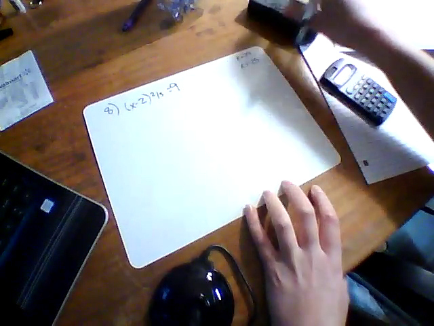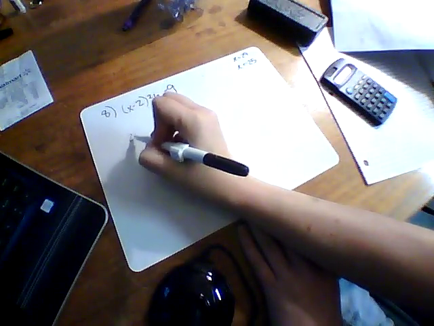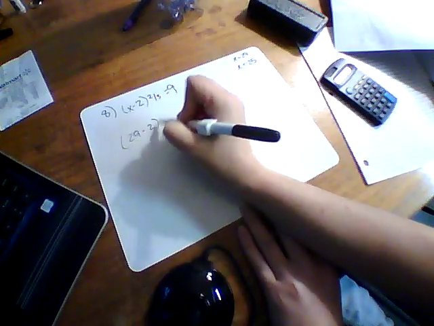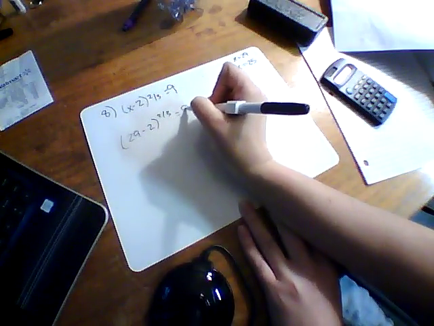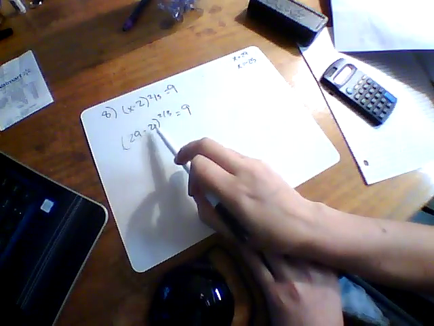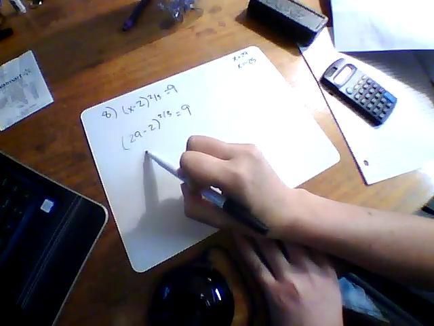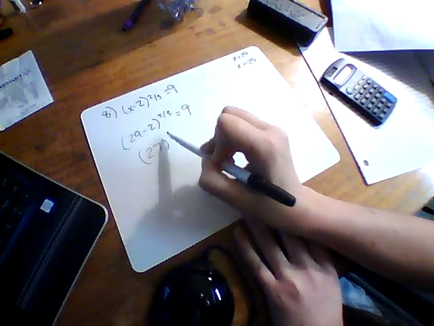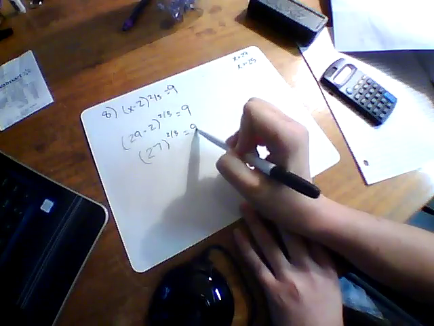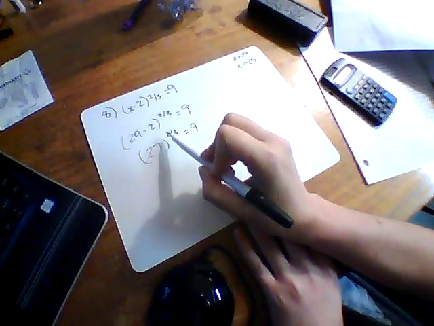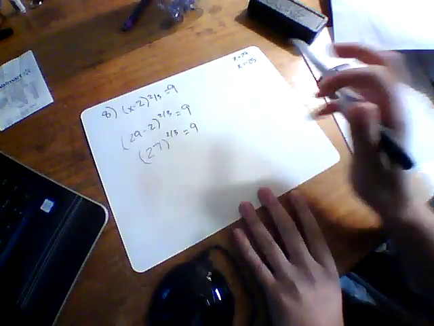So if we have 29 minus 2 raised to the 2/3 equals 9. We have 29 minus 2, which gives us 27 raised to the 2/3 equals 9. 27 squared, if we remember, is 729.